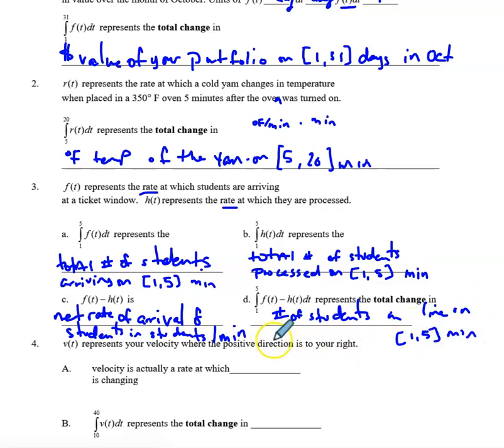Okay, so v of t represents your velocity, where the positive direction is to the right. Velocity is the rate at which position is changing.